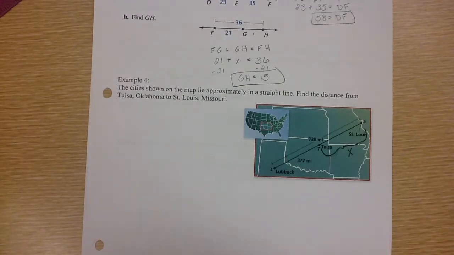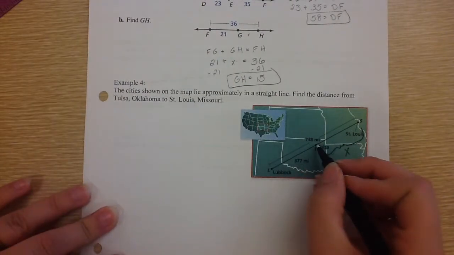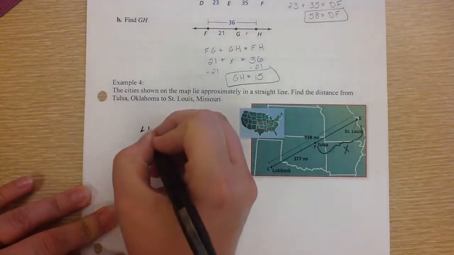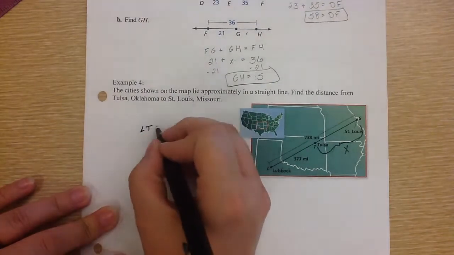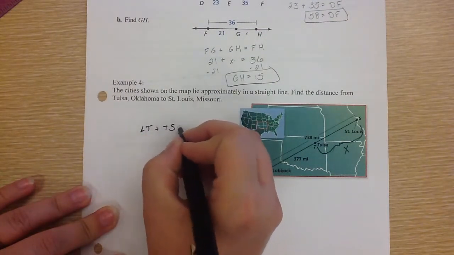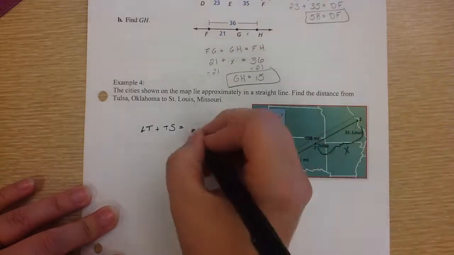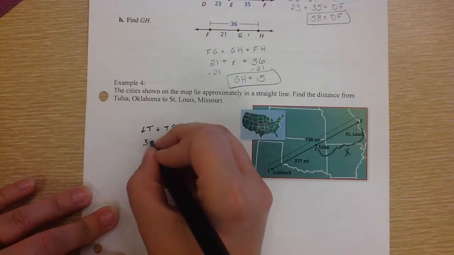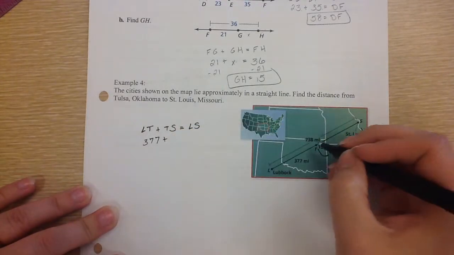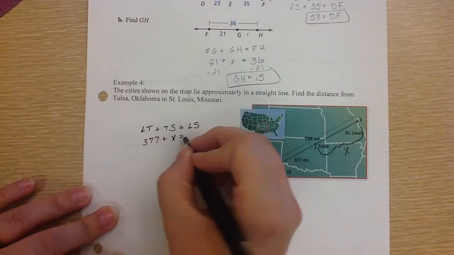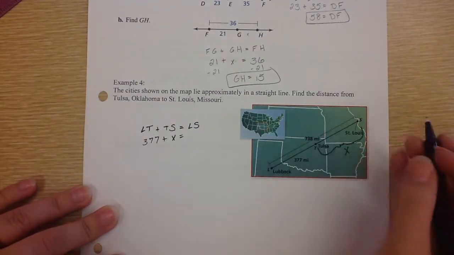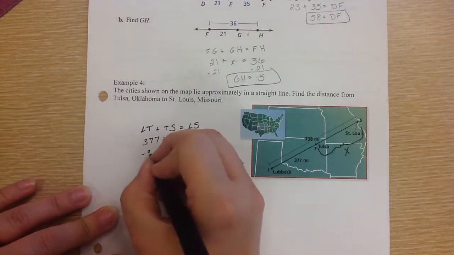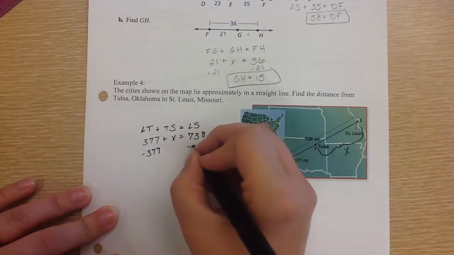But I know that this whole thing is equal to the sum of the two pieces. So I know if I take LT plus TS, it gets me the whole thing, which is LS. Well, we know L to T is 377. T to S is what we're trying to find. We'll label that as X. L to S is 738. So I would just need to subtract the 377 from both sides.